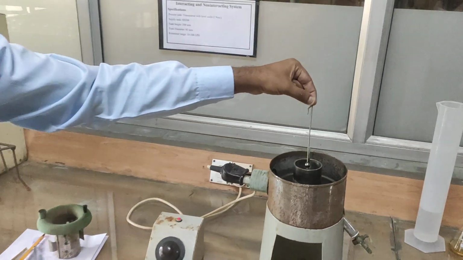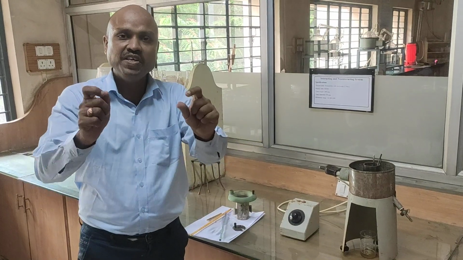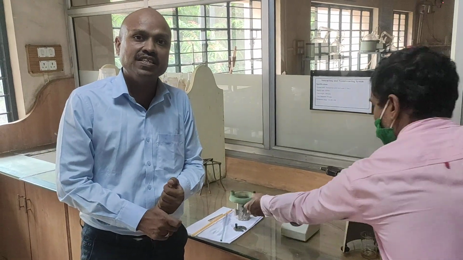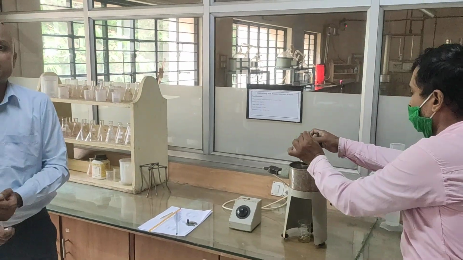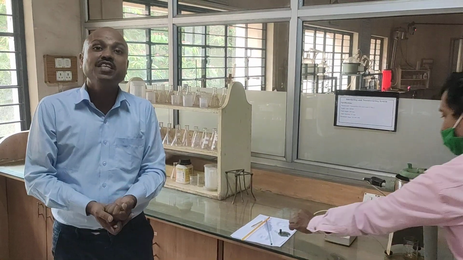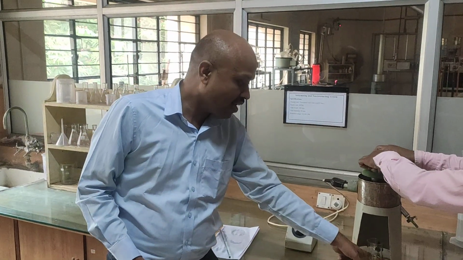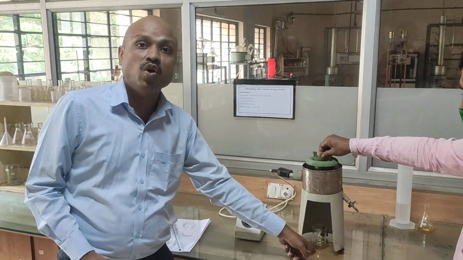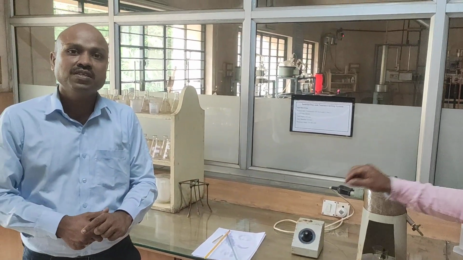Once this first reading is over, we will start heating. Once the temperature is increased by say 4 to 5 degrees Celsius, we note down the temperature. If the initial reading is at say 28 degrees Celsius, then once the temperature reaches say 33 degrees Celsius, that means the temperature is increased by 5 degrees Celsius, we again measure the time required to collect 50 ml of the oil. Then if we compare the first and second readings, what will be the difference?